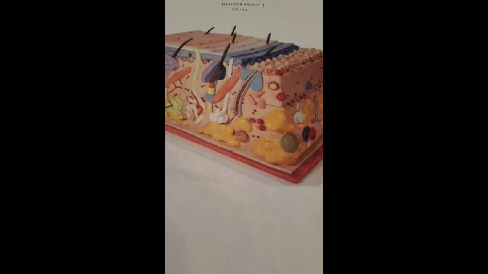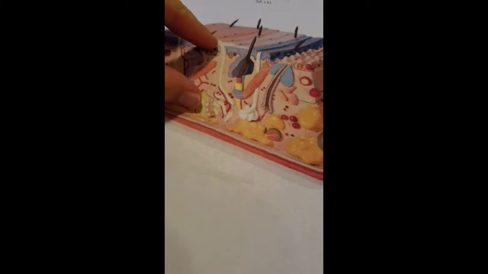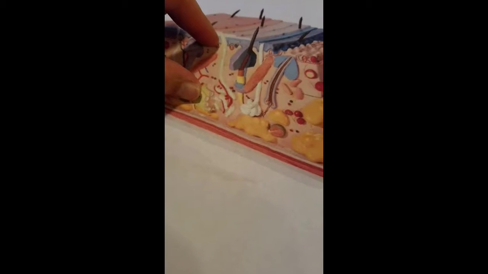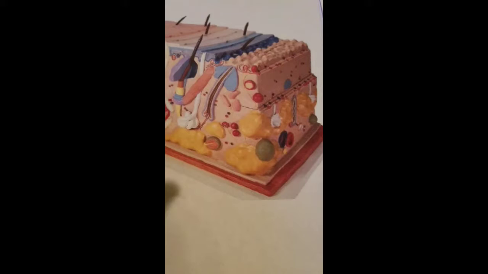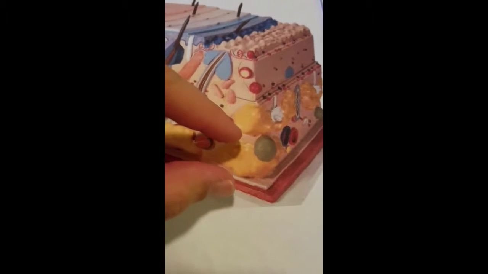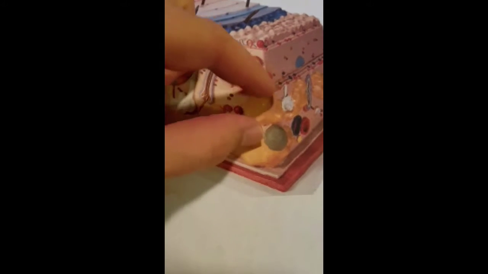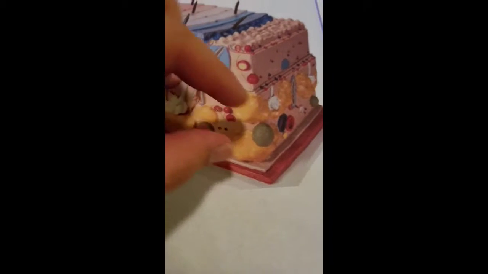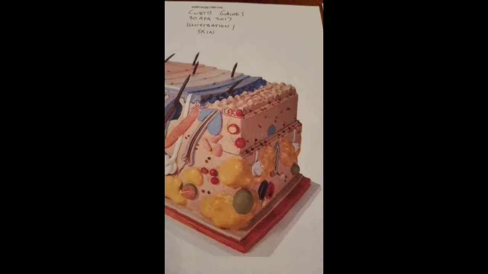So, in your skin, your upper layer is going to be your epidermis. The larger layer under is going to be your dermis. And finally, your hypodermis is going to be this subcutaneous fat down here, represented by these yellow blobs.